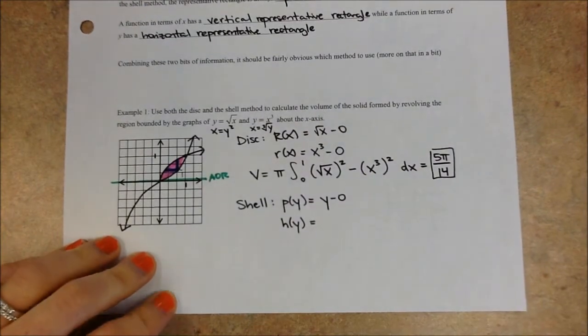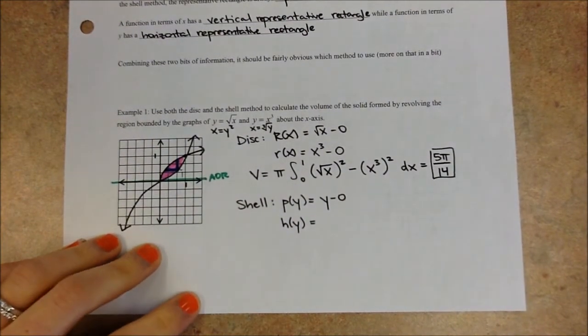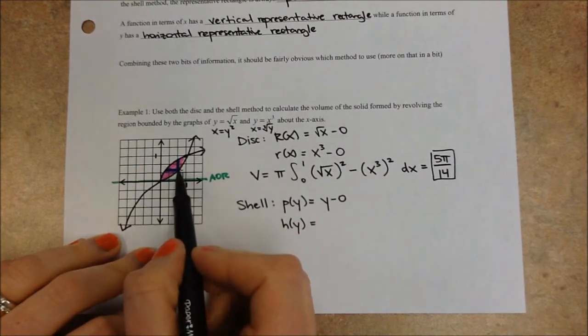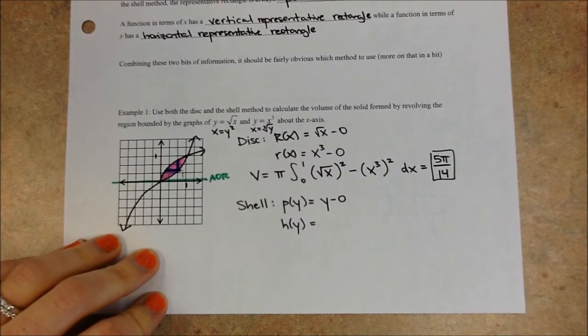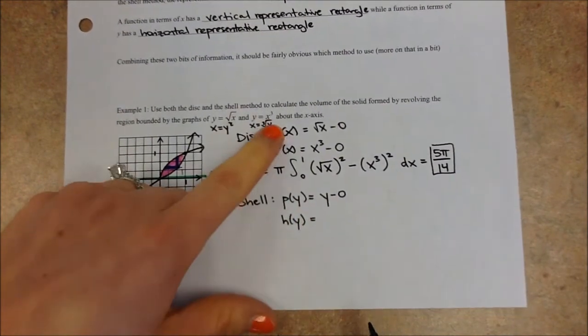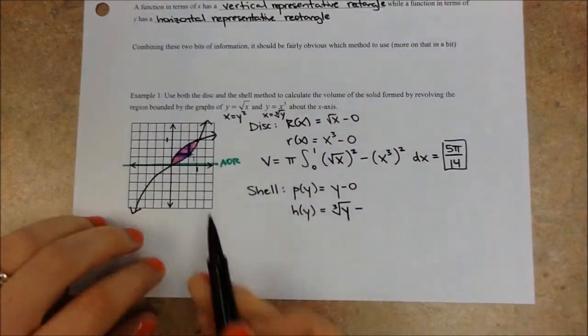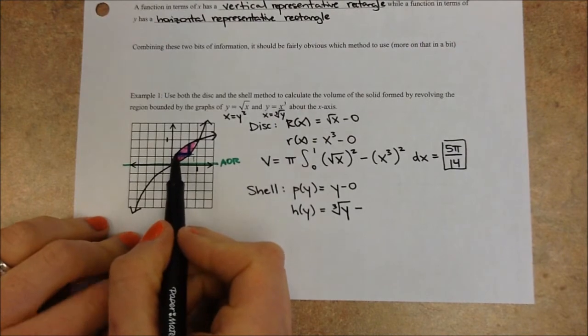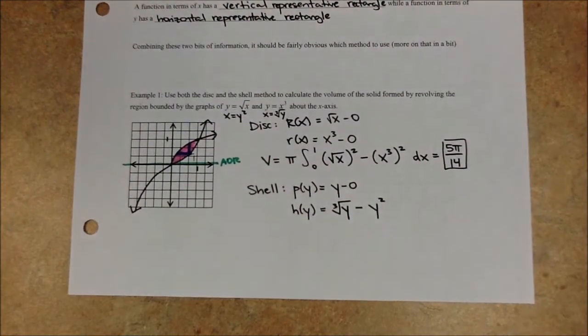And then h of y is kind of the length, I guess, or the height, depending on what orientation you're looking at. So from this tip of the rectangle back to this tip of the rectangle. Remember, when we're in terms of y, we always do right minus left. So the right function is bounded by the cube root of y, minus, and then the left tip of the rectangle is sitting on y squared. Okay, so we set that up.